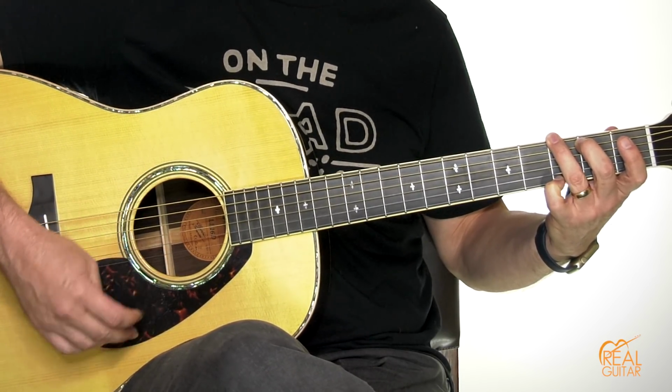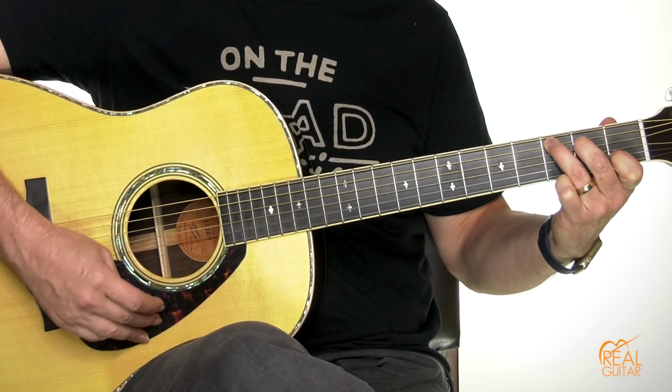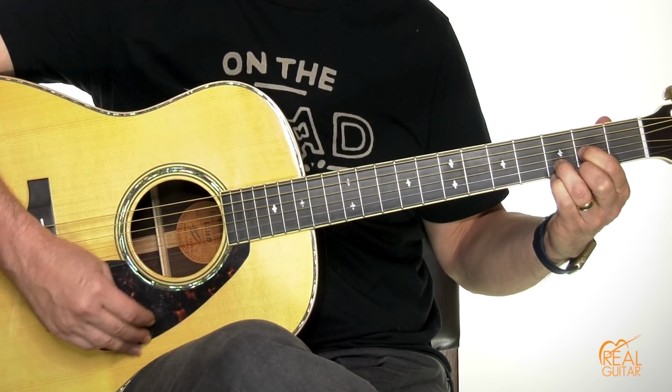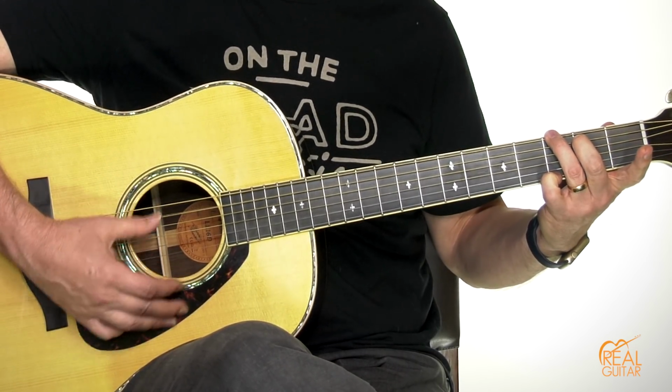Then we'll go to the C chord, to the D chord, and back to the G. Now, just for fun, call this the 1 chord. Don't worry what it means for now.